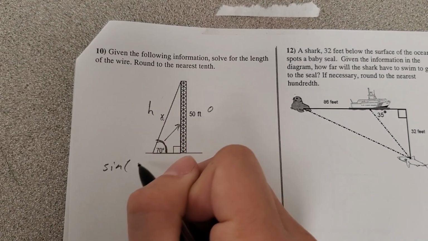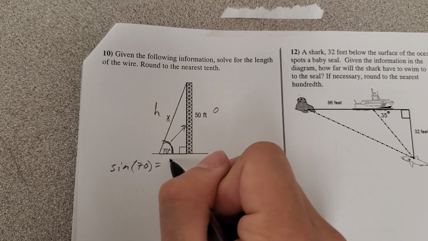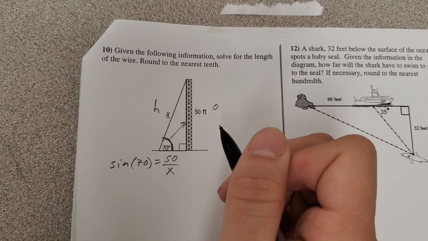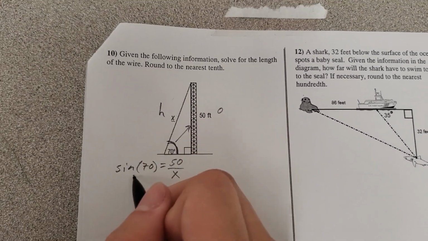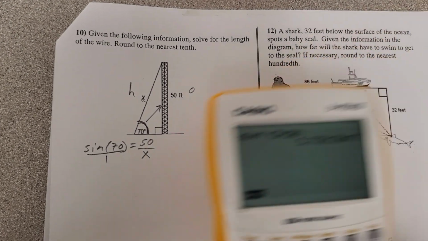The given angle is 70. So sine of 70 is equal to opposite over hypotenuse, 50 over x. Well, I can do this over 1 all the time. So sine of 70, let's put that in the calculator.